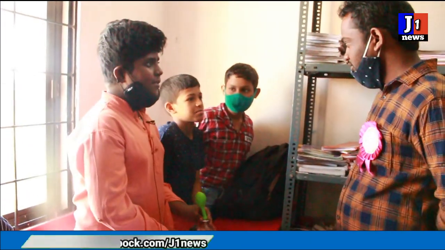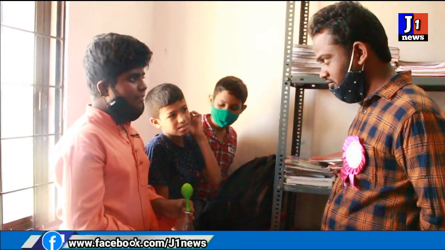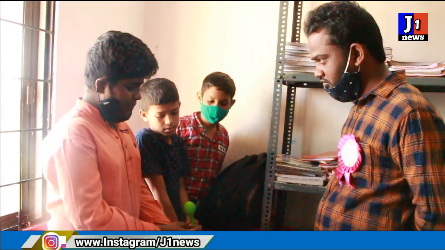Today we are going to do carbon dioxide. When we mix the baking soda and vinegar, it makes carbon dioxide. When we keep the balloon, it will go.